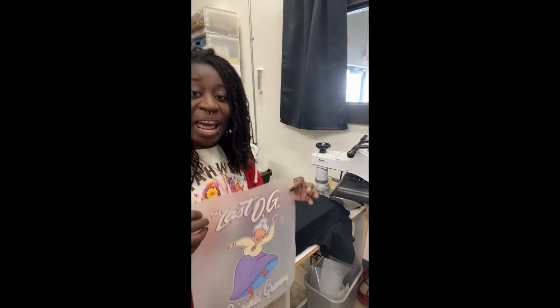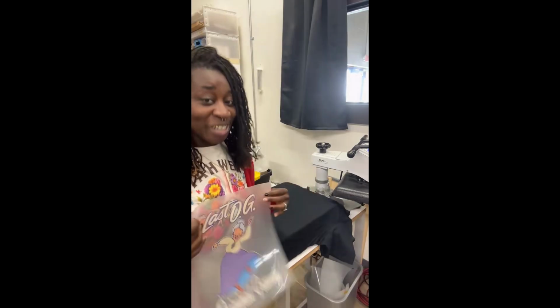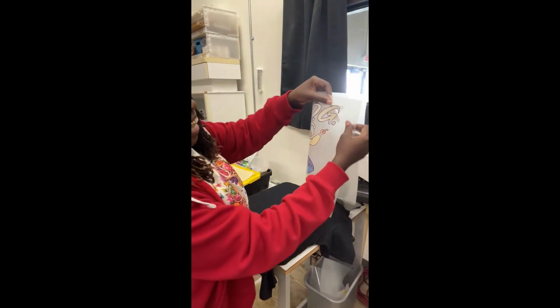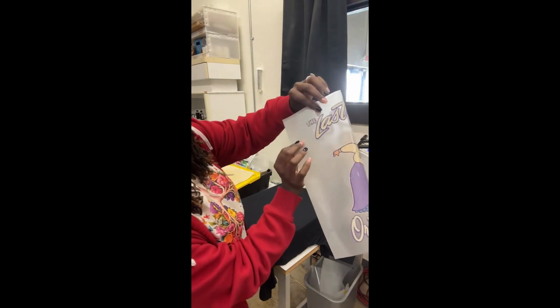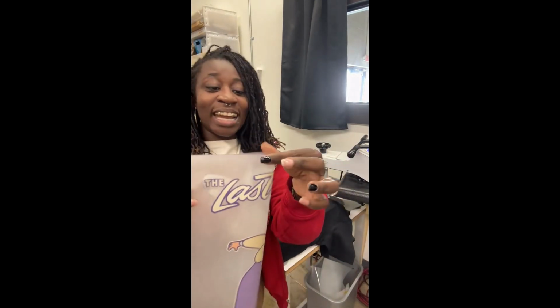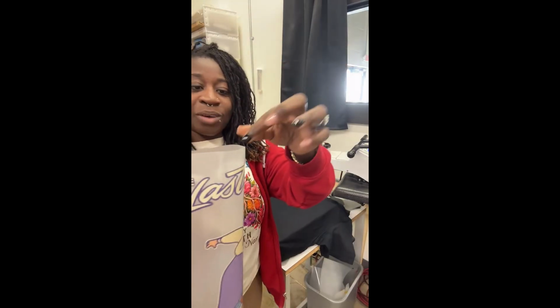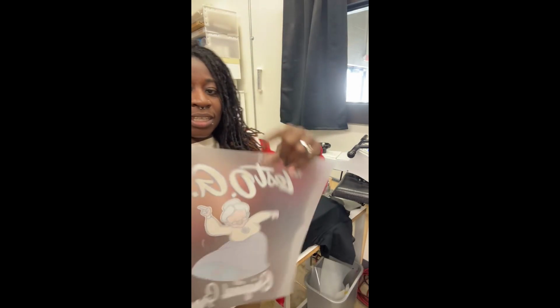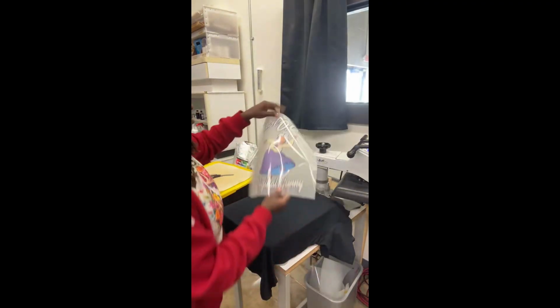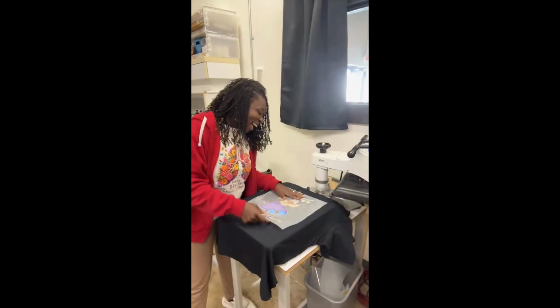So to make sure that I put it straight and I do it right, I just take my print. I just make sure that it's even. And I just put a slight pinch at the top. I don't pinch the print or none of that. I just pinch the little excess at the top. That just creases it and lets me know it's in the middle.